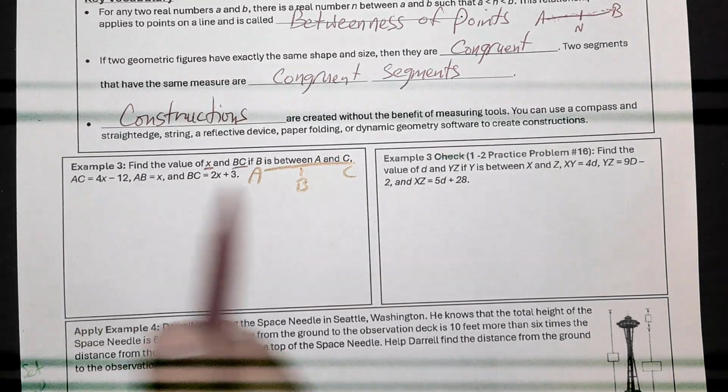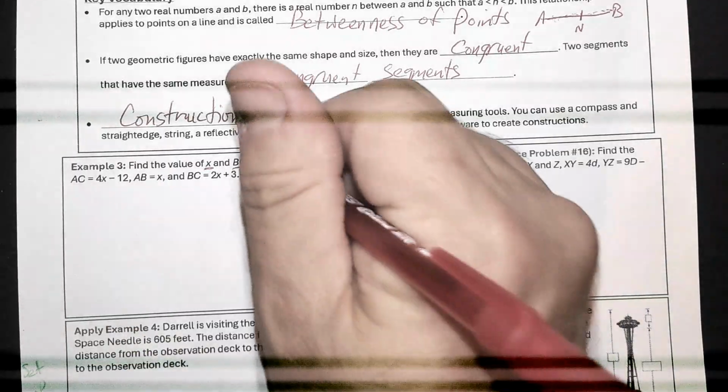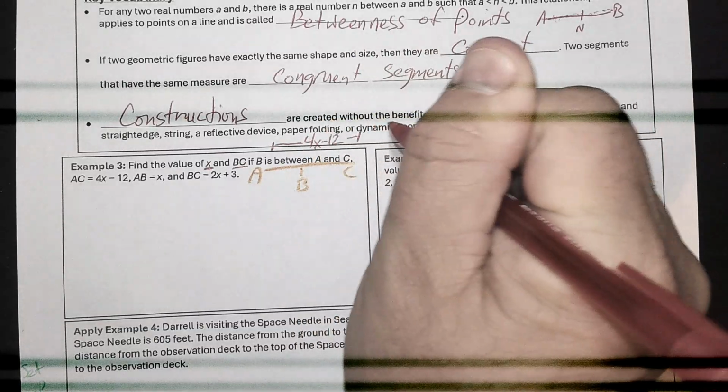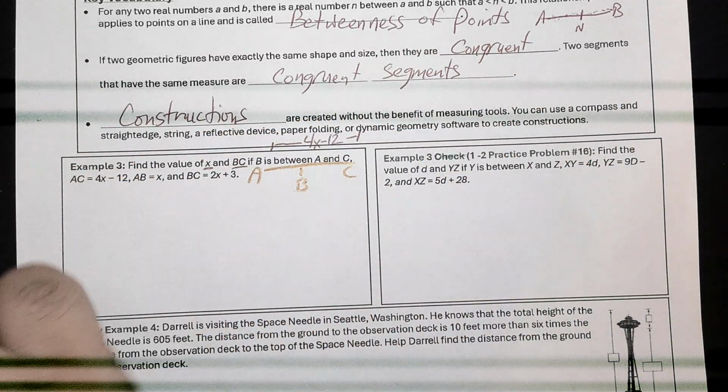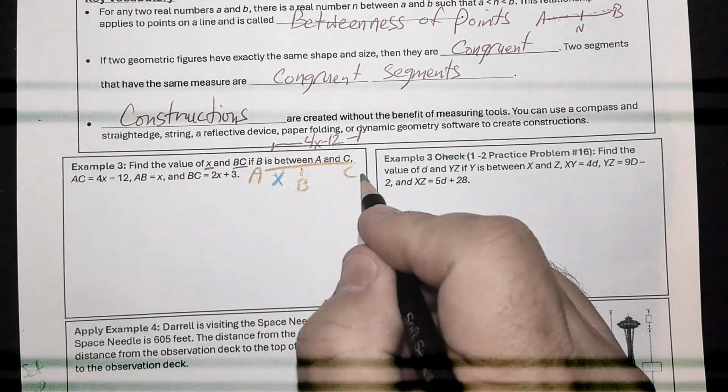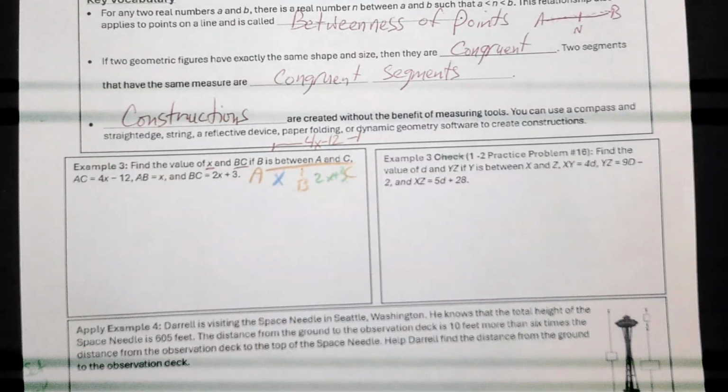Now they say that AC, the whole line, from here to the other side, is 4x minus 12. I'm going to write all this in and then point it out with different colors. They tell us between A and B is x, so I'm going to make it in blue in between. And between B and C is 2x plus 3.